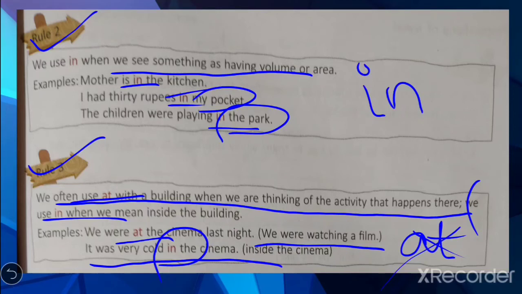I hope, students, all these 3 rules are clear to you. In rule number 1 we have seen how to use at, where to use at. And we have seen 5 points to remember about how and where to use at.